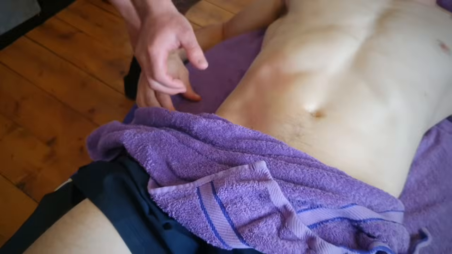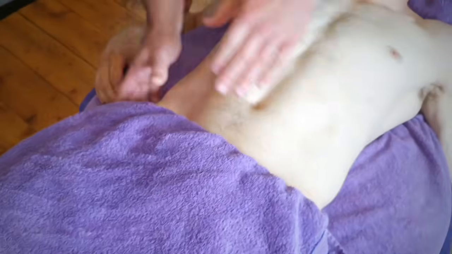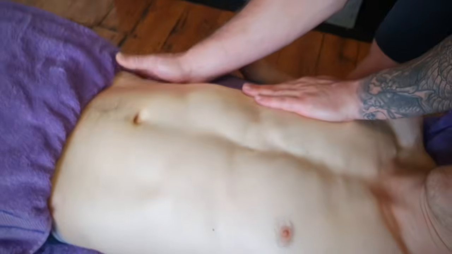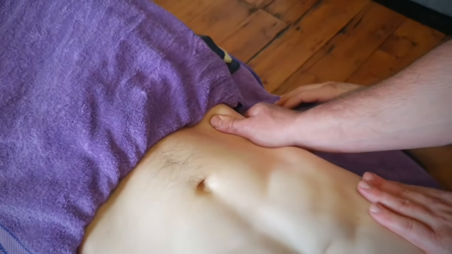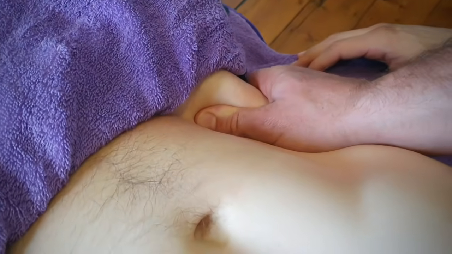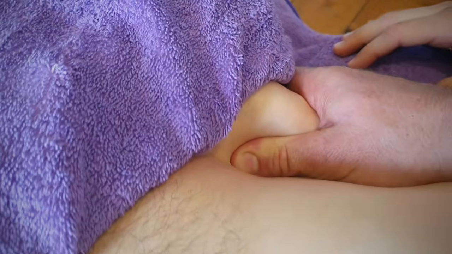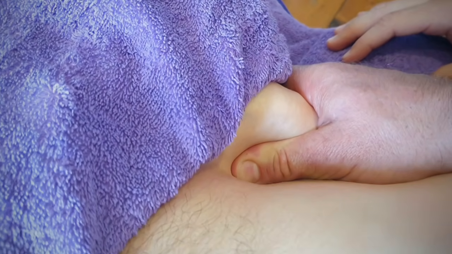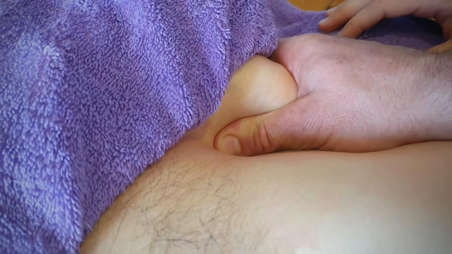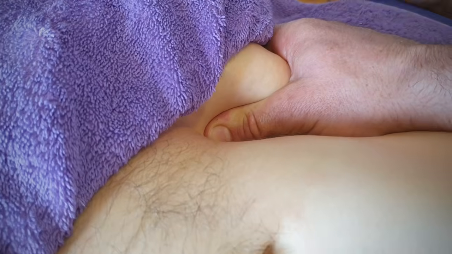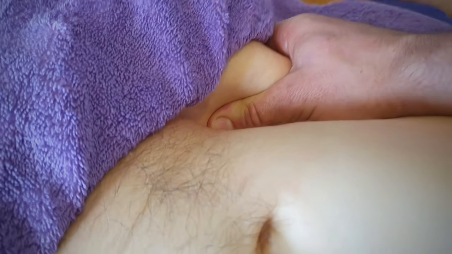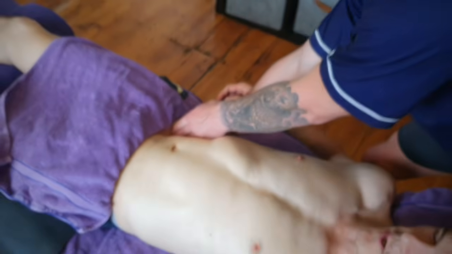And now what I want to do is attack Iliacus, which is closer to this ASI. So feel the bone and slide. Gentle. And just pin that. So again, another massive muscle that's impacting that lower back pain. Hip pain.